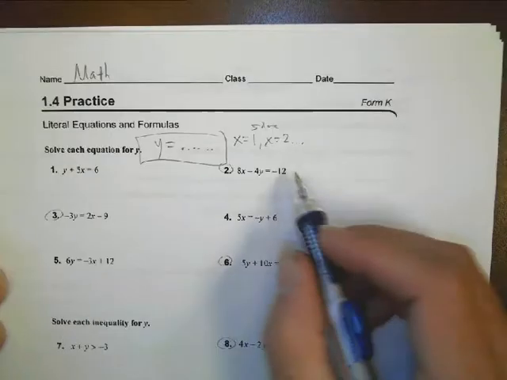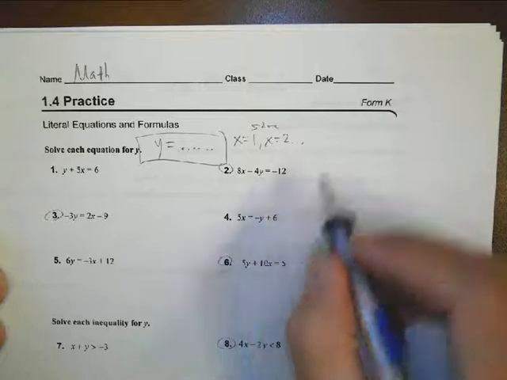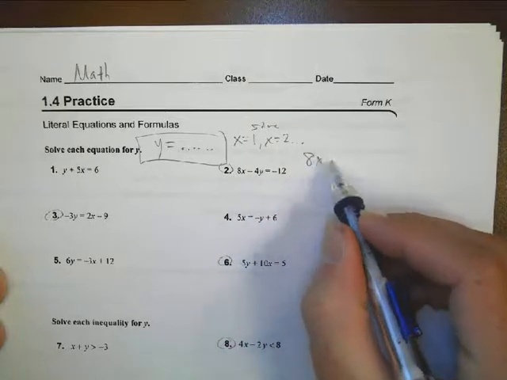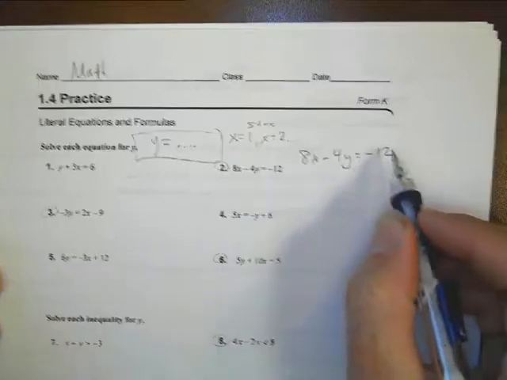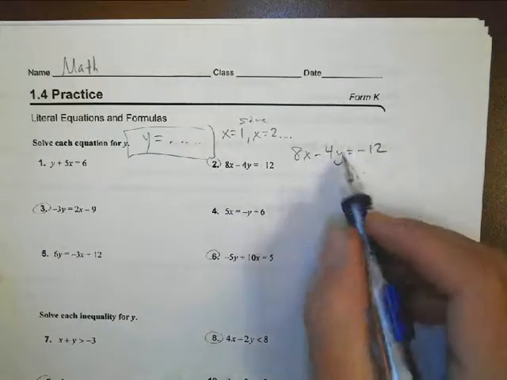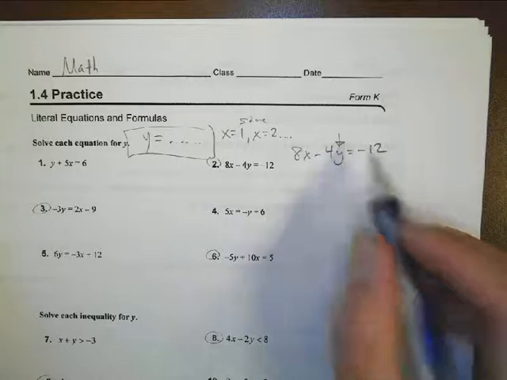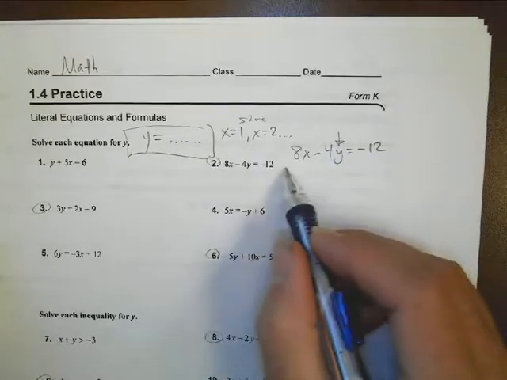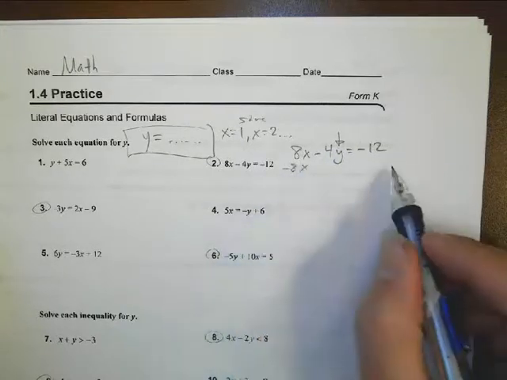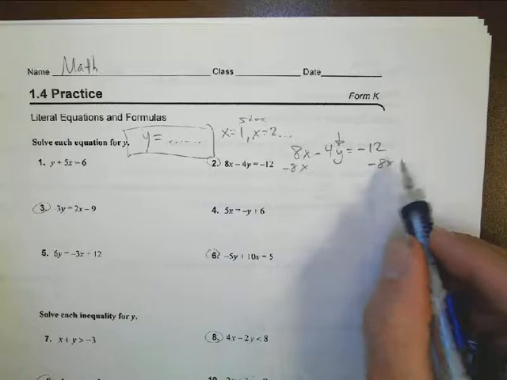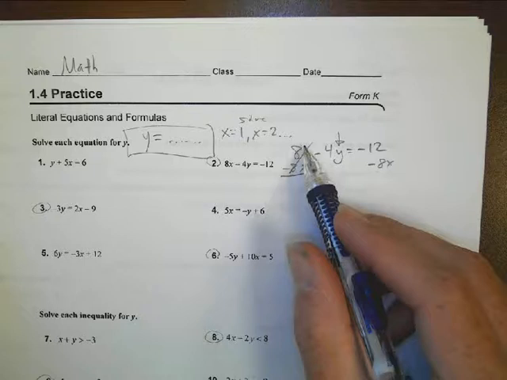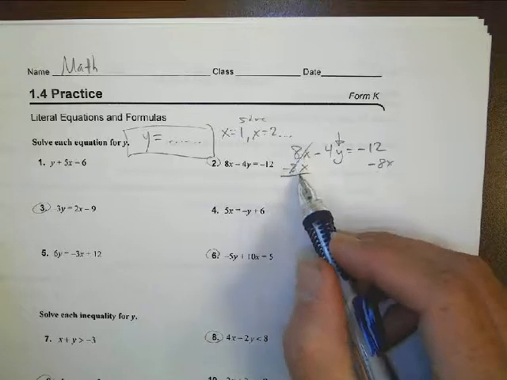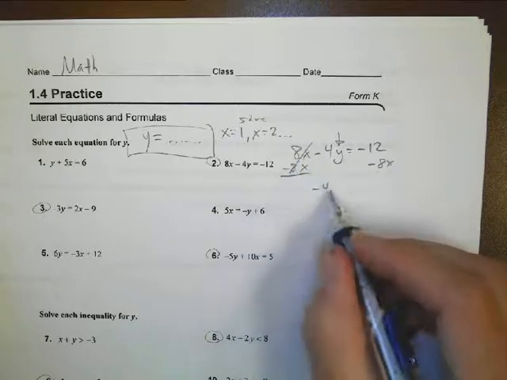We have 8x minus 4y equals negative 12. I'm just going to rewrite it here so I have a little more space. 8x minus 4y equals negative 12. Alright, so the goal is to get the y by itself. So let's do one piece at a time. Let's first of all begin by subtracting 8x from both sides. Now, I can put this here and that will go away. 8x minus 8x becomes nothing. So I have a negative 4y on this side remaining.